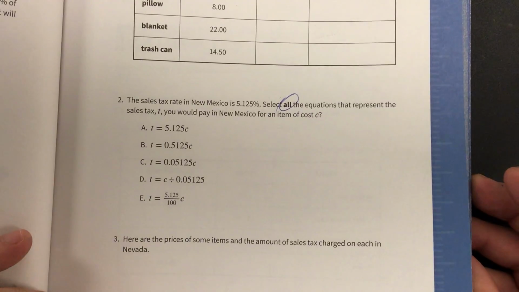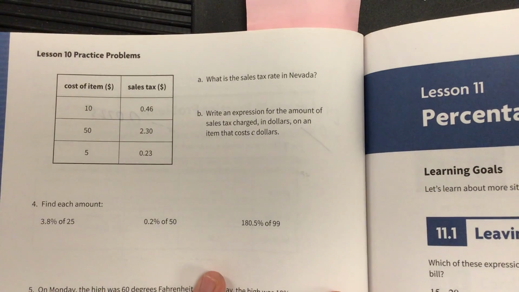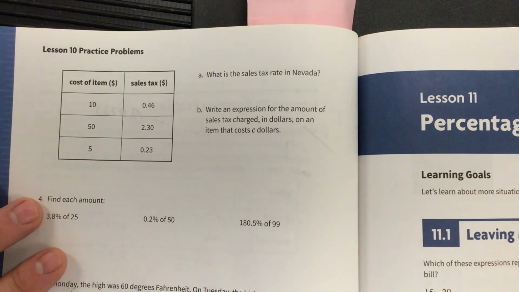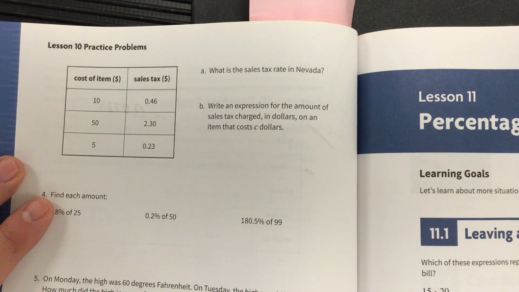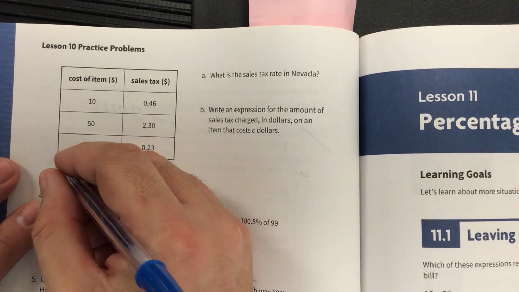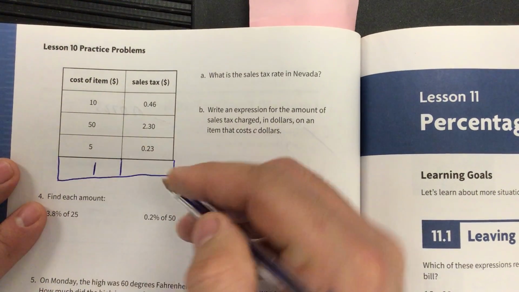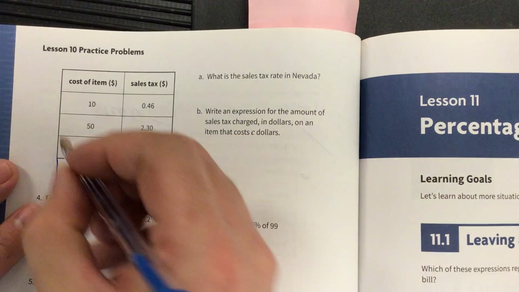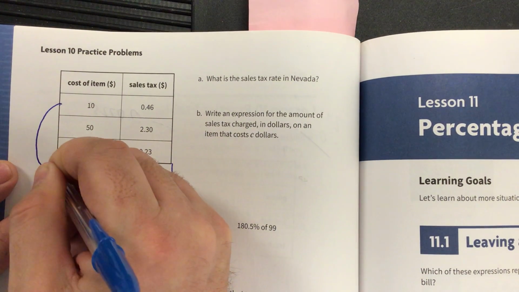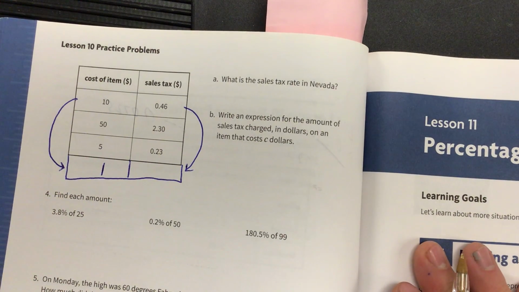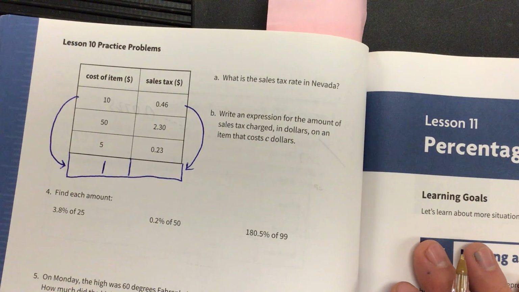Question number 3 starts on page 83, but does go on to the next page. How can they just move the bottom table down a little bit so you put the question on the next page? That's a good question. Little hint on number 3. Remember, the book kind of wants you to do them all and average it. I would use the top number to help you figure out the sales tax rate, because that's a pretty easy one when it's got a nice 10 up there. I would use that one to help you answer the question.